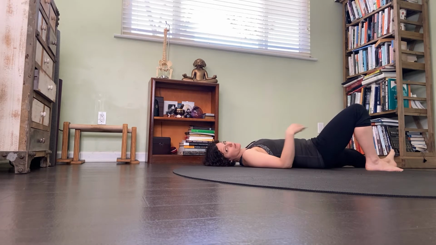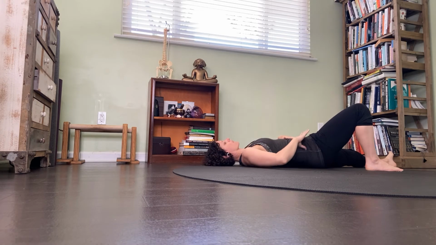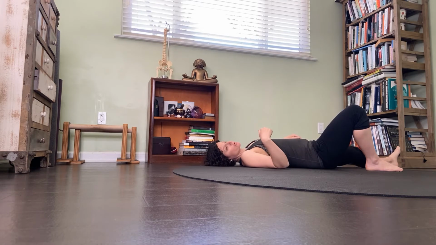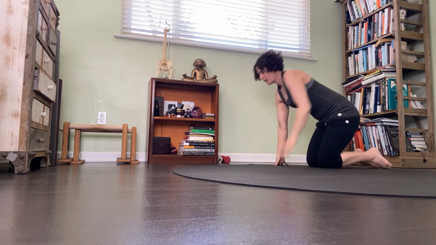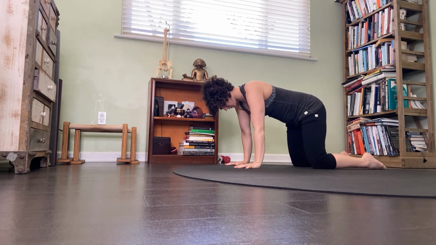Now shift your awareness. Use your right foot to press into the floor. That will send the knee forward and that will lift the pelvis. Take one more. Go ahead and turn over into a hands and knees position.